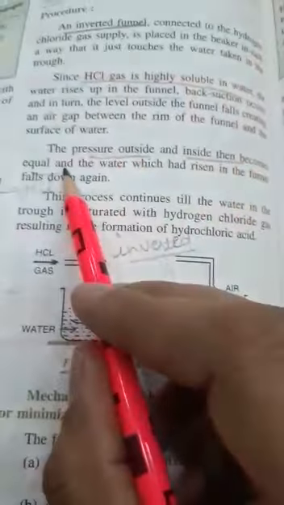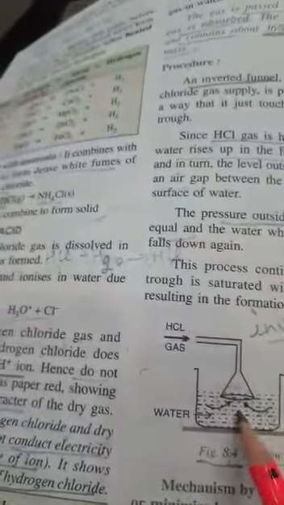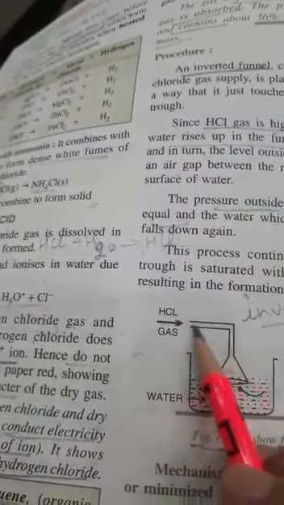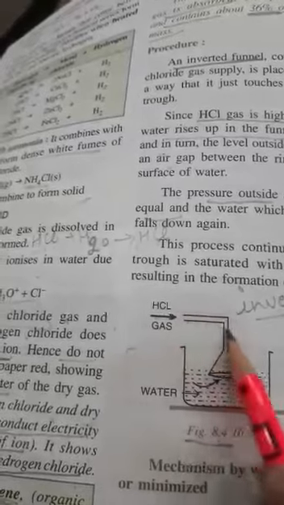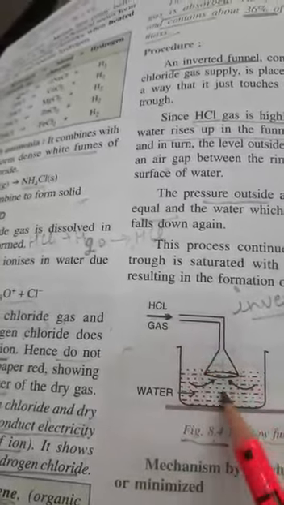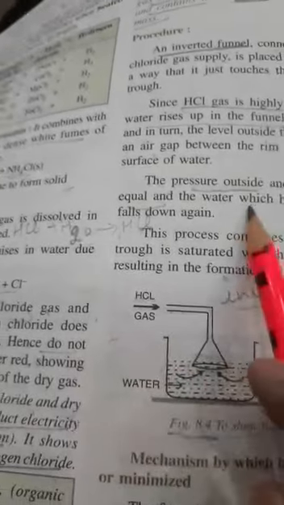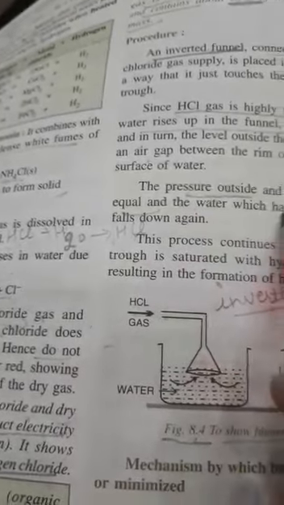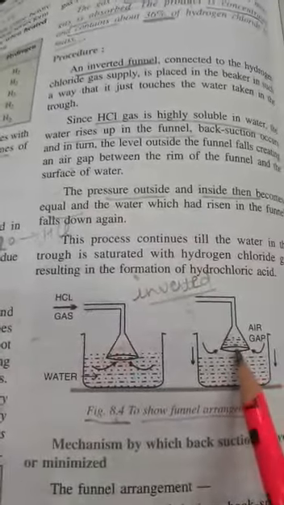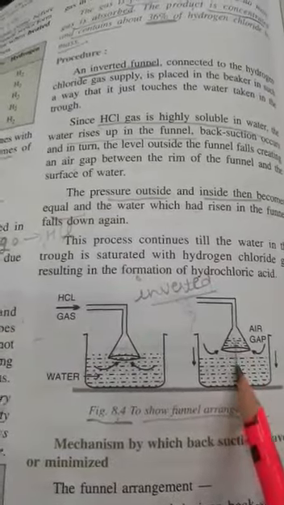The pressure outside and inside then become equal, the pressure outside and inside, meaning in the delivery tube or in the supply of hydrogen chloride gas. The water which had risen in the funnel falls down. This water which caused the air gap falls down again.